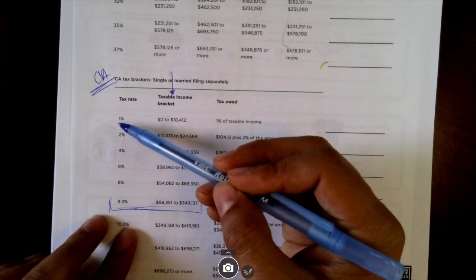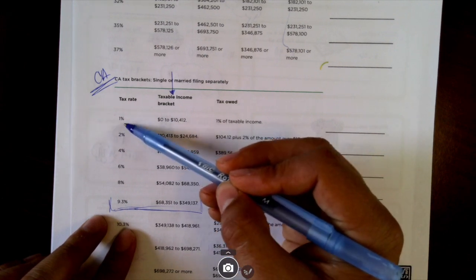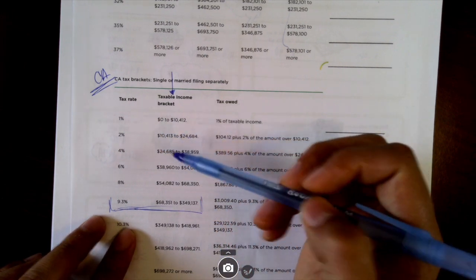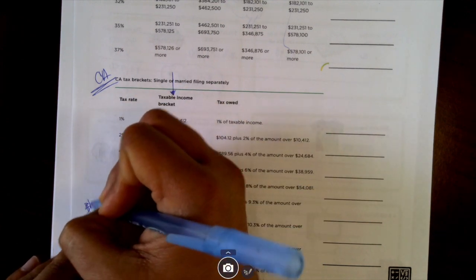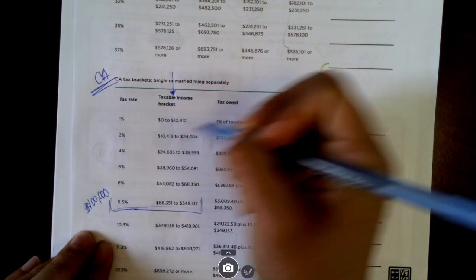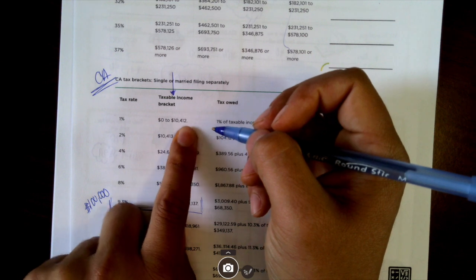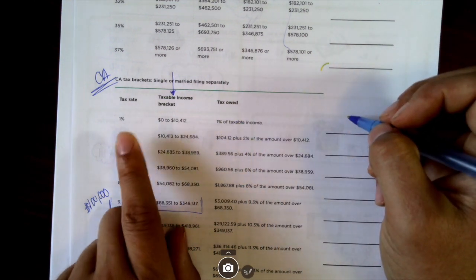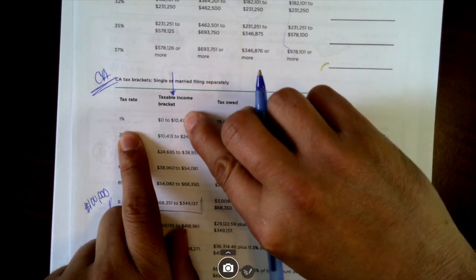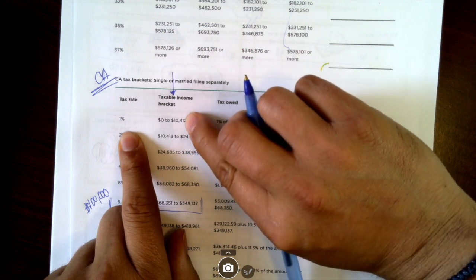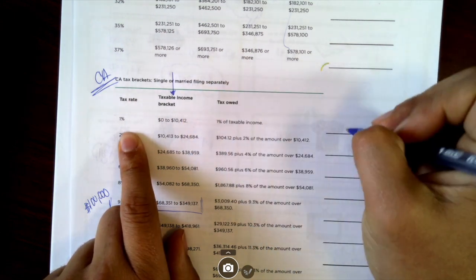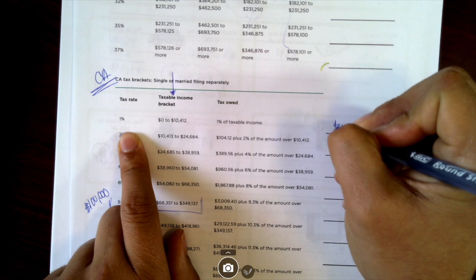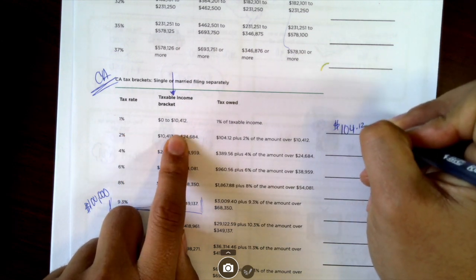Look, you only pay 1% for the first 10 grand. So if you were to calculate again for $100,000, the first $10,412, you're only gonna pay 1%. That means you gotta cover the last two numbers, the 2 and the 1. So you're only gonna pay $104 and technically 12 cents.